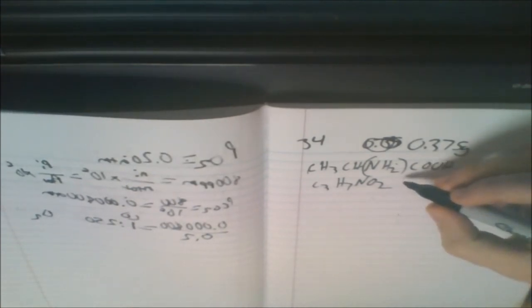Now, when you say complete oxidation, that means a process with oxygen, so we've got to balance this chemical equation. We're going to produce N2, a half mole. We're going to produce CO2, 3 moles. And we're going to produce H2O, 7 halves.